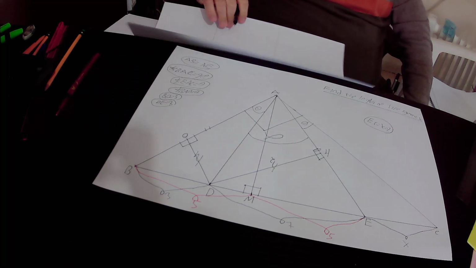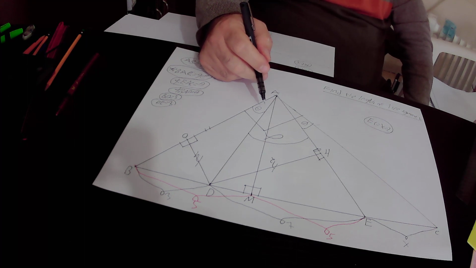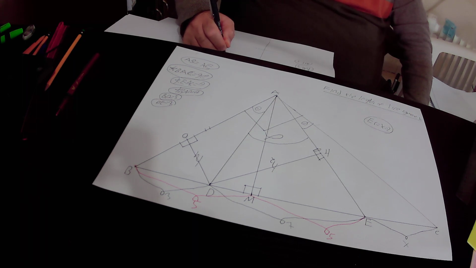And AM is a common side, it belongs to both triangles, so we can write down that AM equals AM is a common side that belongs to both triangles.